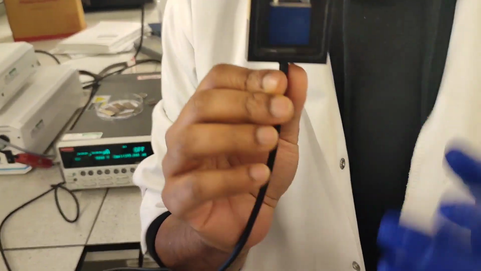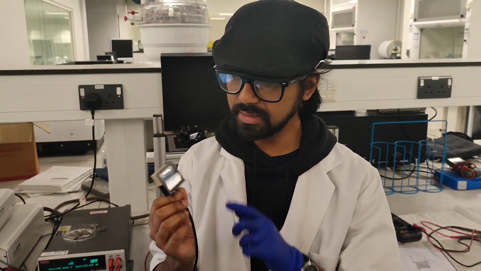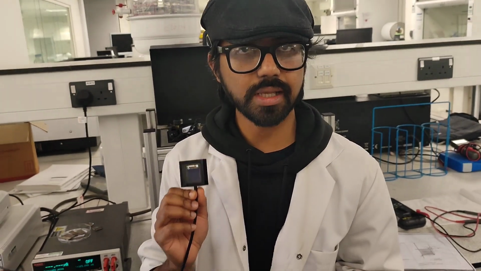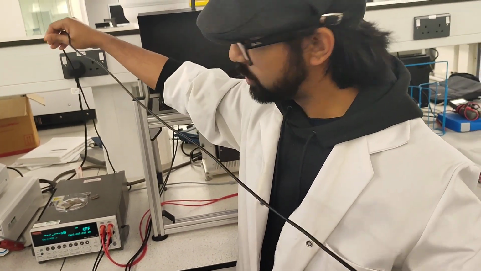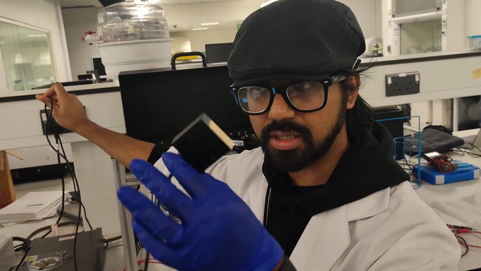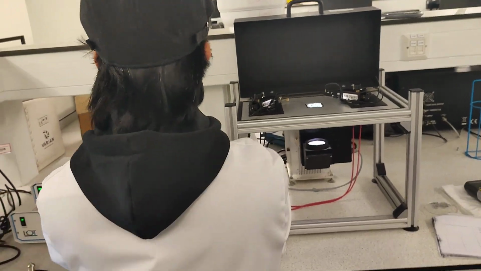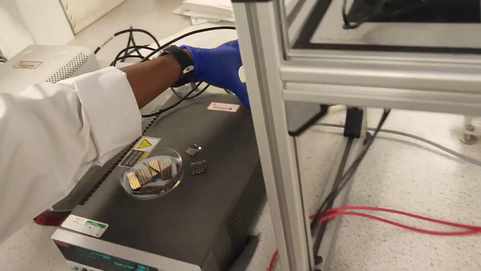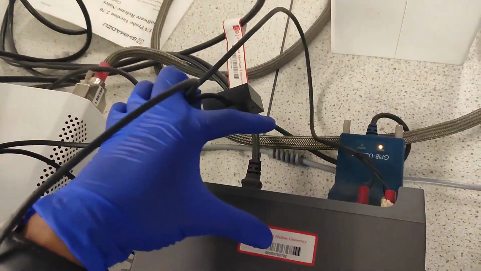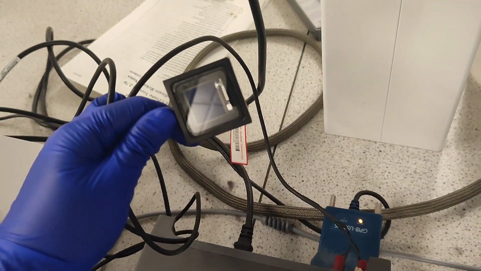This is the reference cell that comes with the instrument, and this is a standard silicon solar cell. If I show you how it's connected to the system, this silicon solar cell is connected to the back end of the IV measurement system. This is the back end, or the rear end, of the IV measurement system, which is connected to the reference cell.